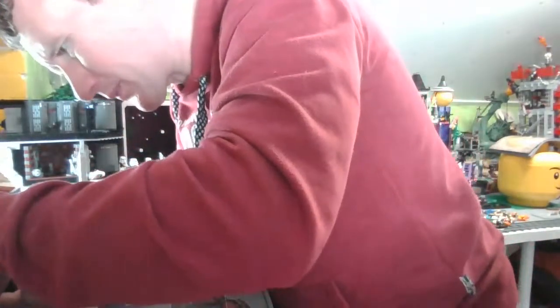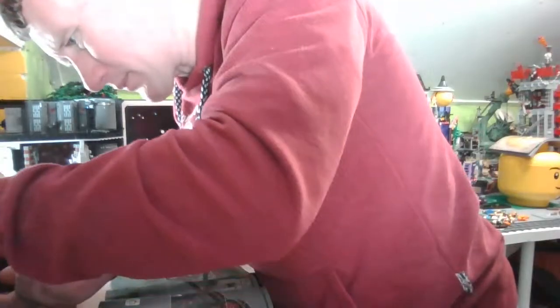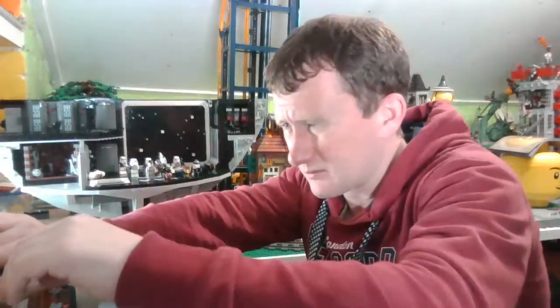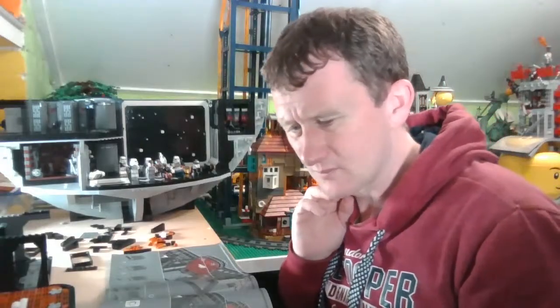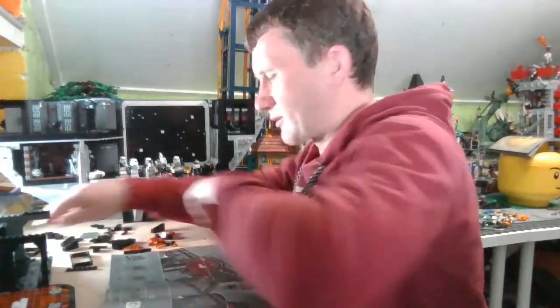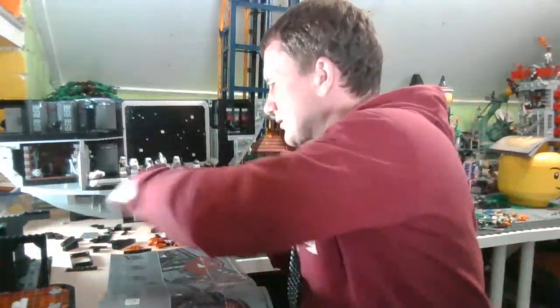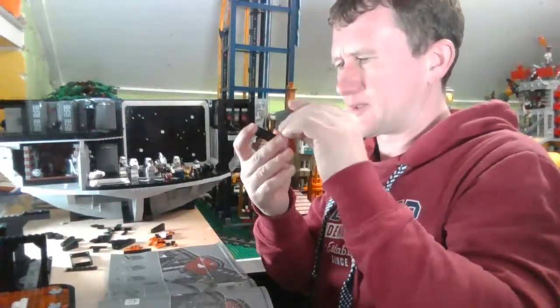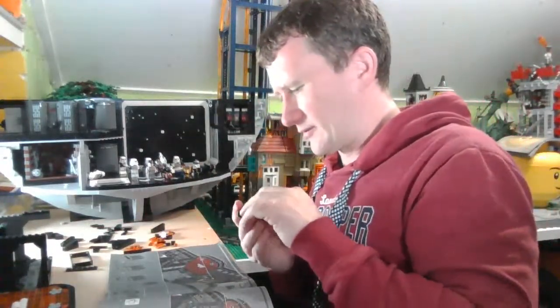Or does it clip in? Or is it clipping at the top? I don't know. Honestly, I don't know. We'll see what happens when it starts to fall apart, I guess. Hopefully. It should be okay. Hopefully. Right.